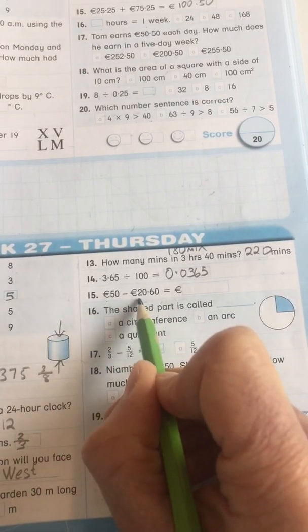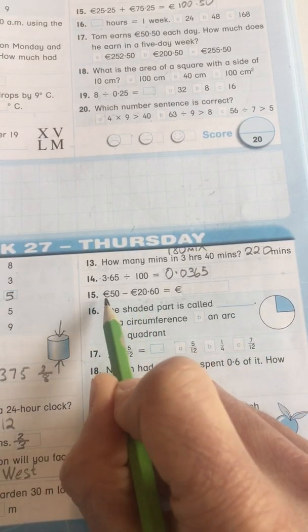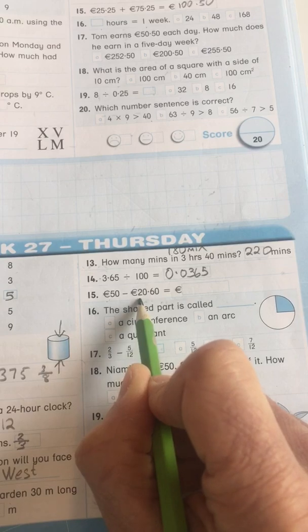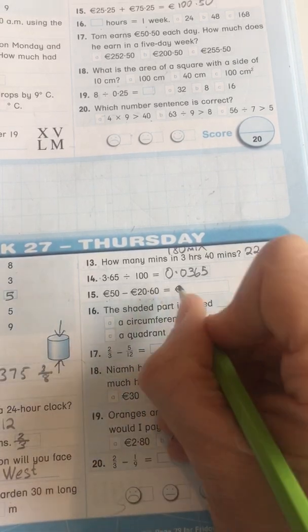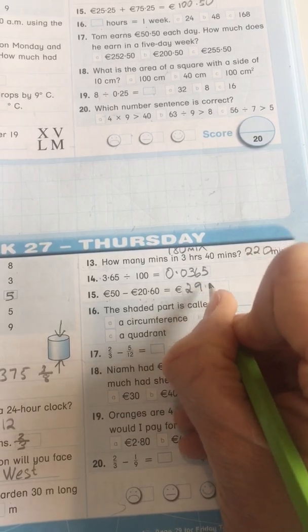€50 take away €20.60. Okay, in my head I go €50 take away €20 is €30, and take 60 cents from that €30 will give me €29.40.